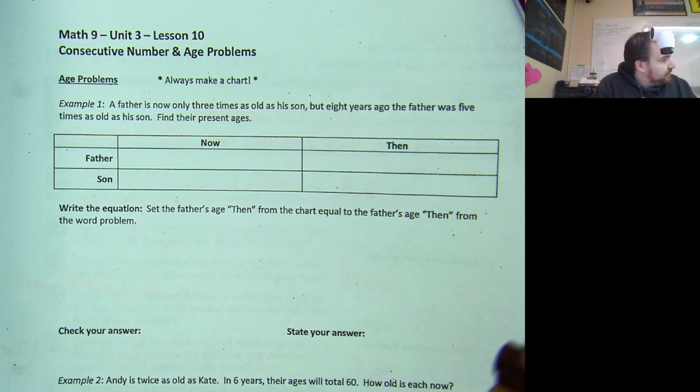Because it wanted the sum of the first and the last. It said add the smallest plus the largest. Okay, so here is yet another style of problem.